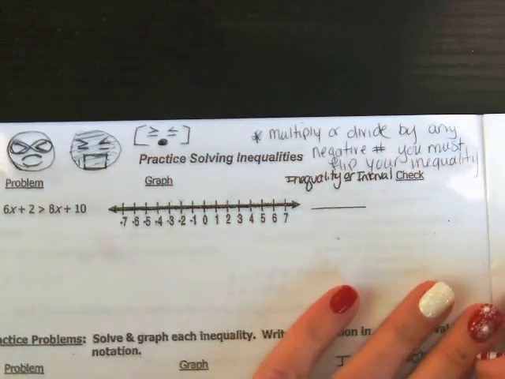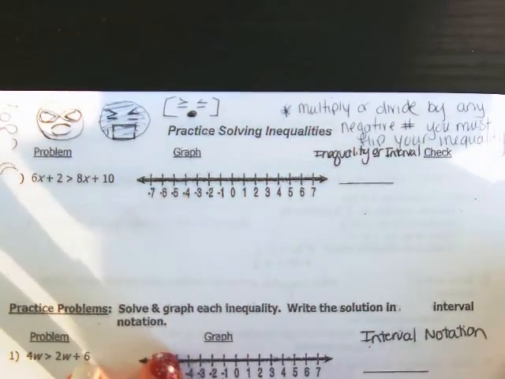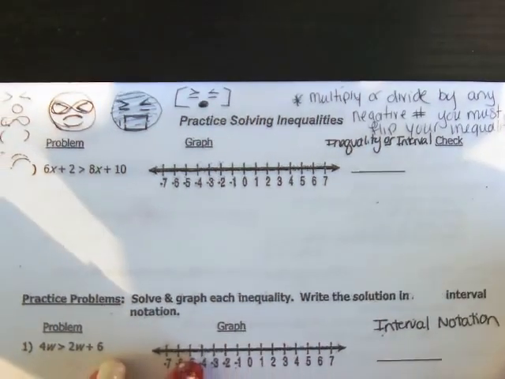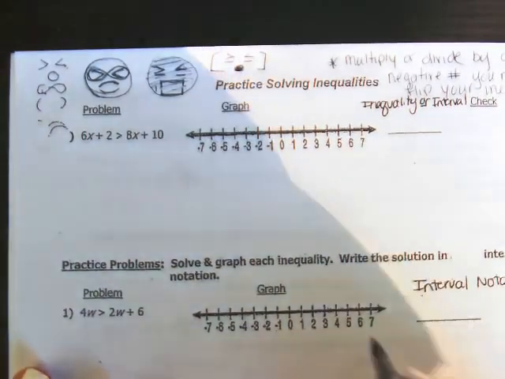And I like to remember that because everybody knows that Mrs. Long does not like negativity. It makes me flip out. So when you divide or multiply by a negative, make sure that you flip your sign. So we'll do a little practice with that.